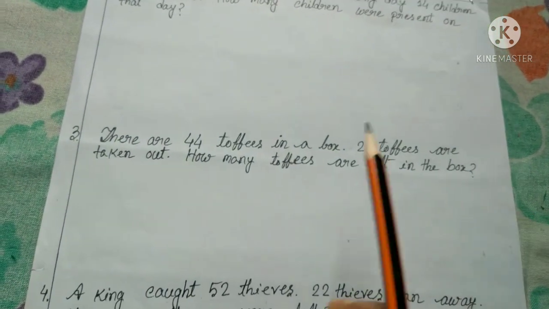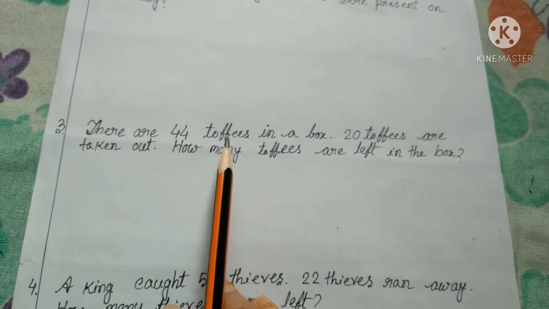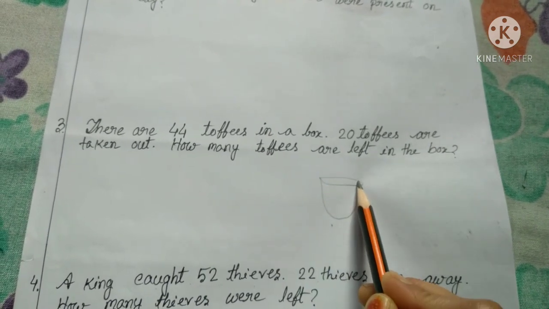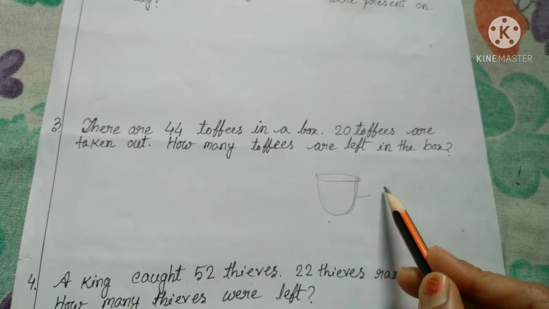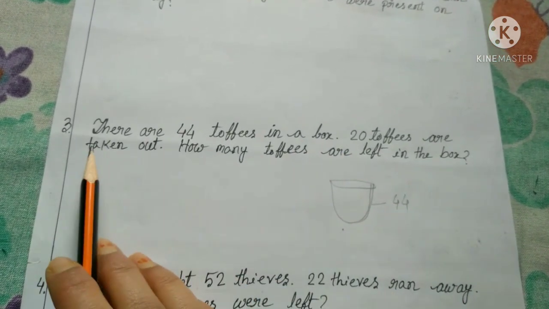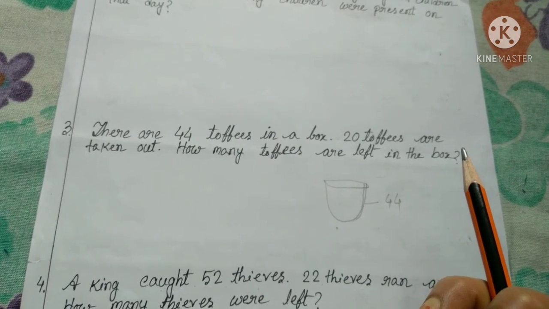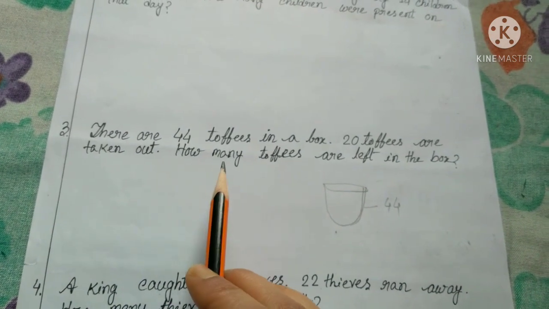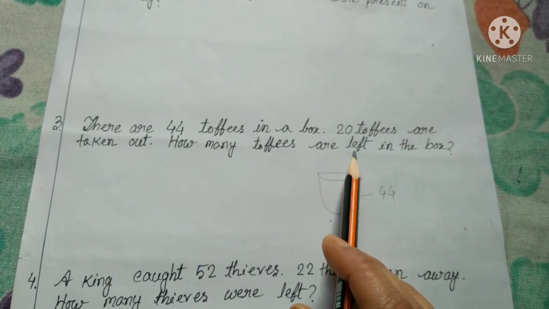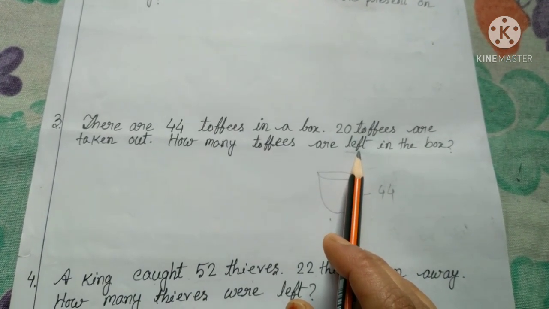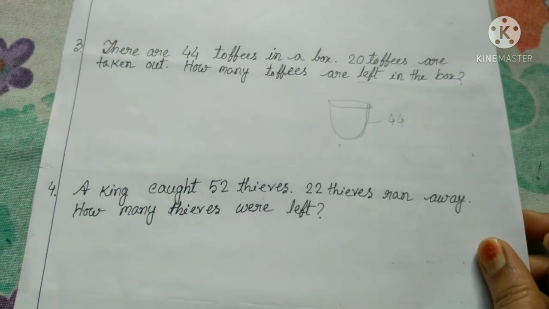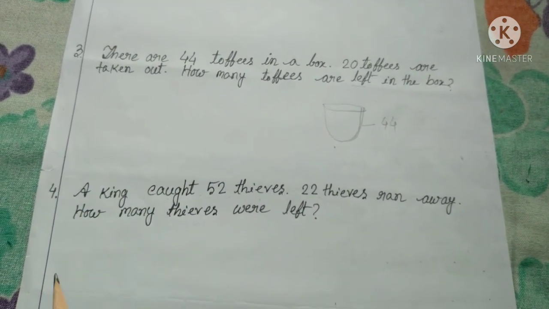Number 3. There are 44 toffees in a box. Total 44 toffees. 20 toffees are taken out. So toffees are decreasing. How many toffees are left in the box? First you will try. Then I will give this answer at the end of this video.